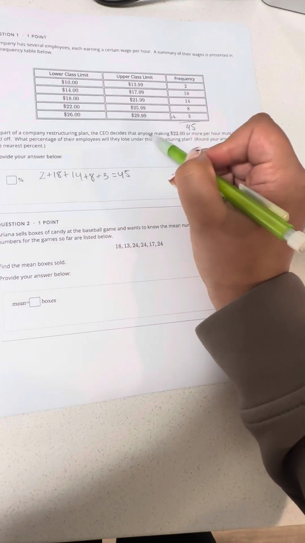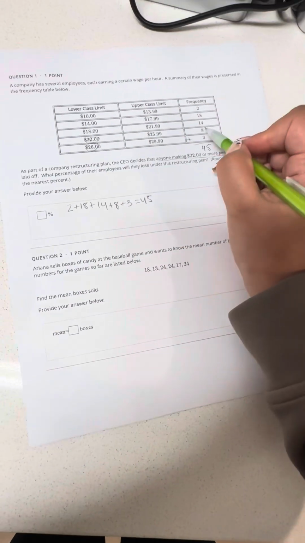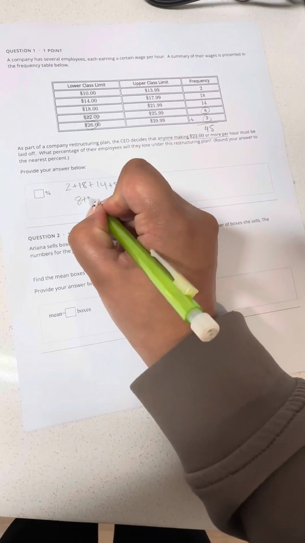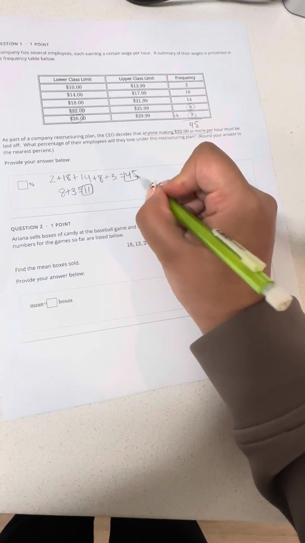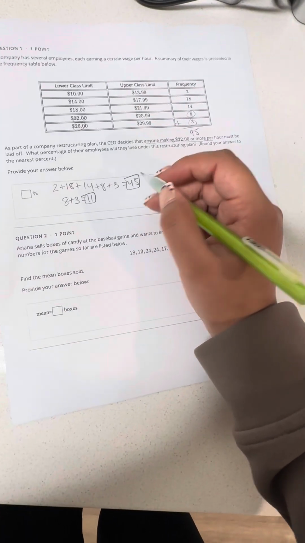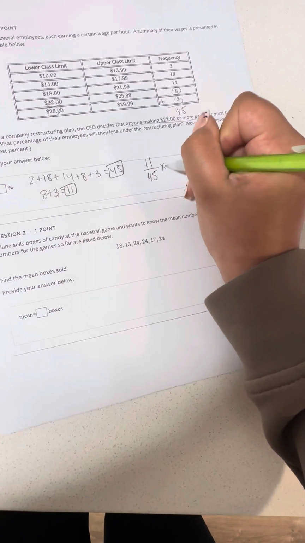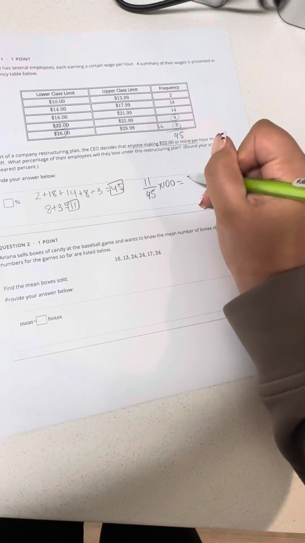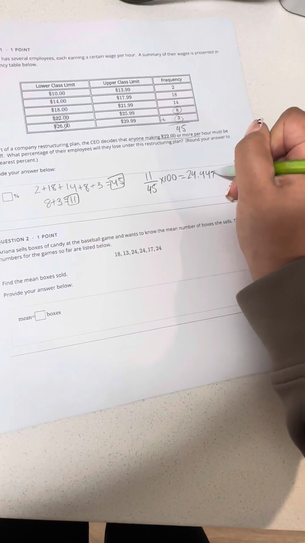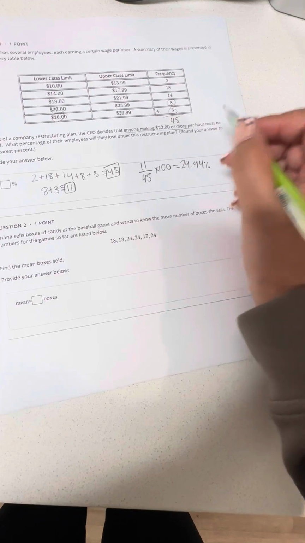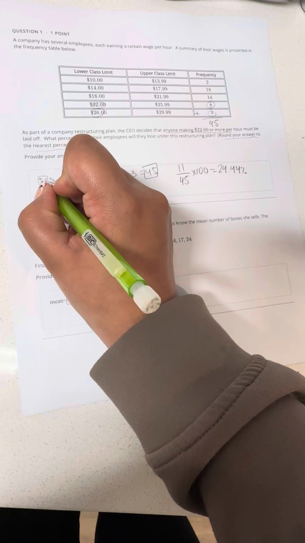And then it says right here, making more per hour, so it would be these two. So you add these two: 8 plus 3 equals 11. So you have these two, and then you would do 11 divided by 45 times 100 equals 24.44%. It says round your answer to the nearest percent, so it would be 24%.